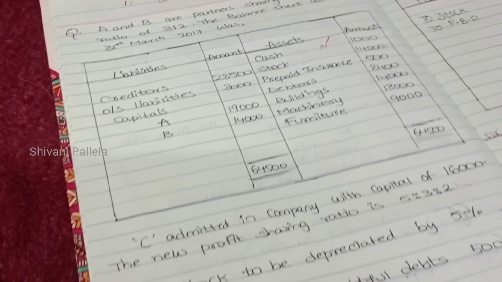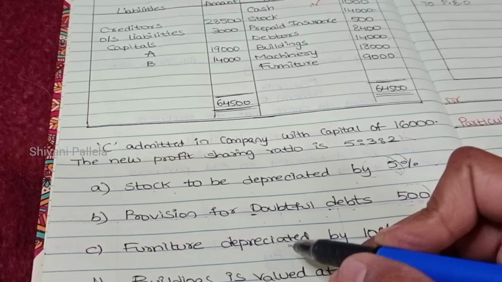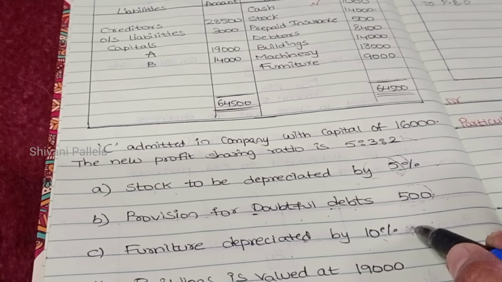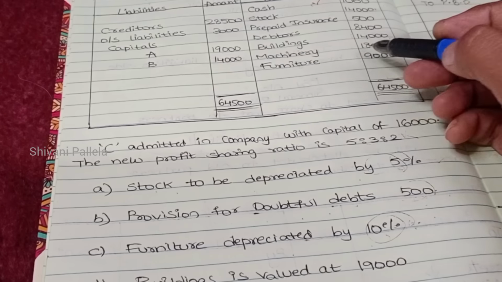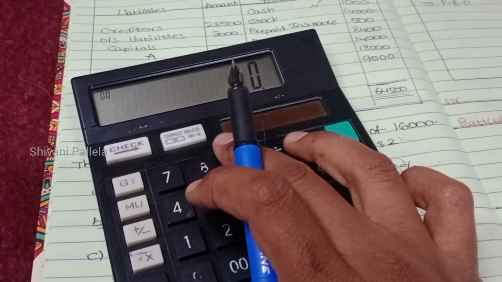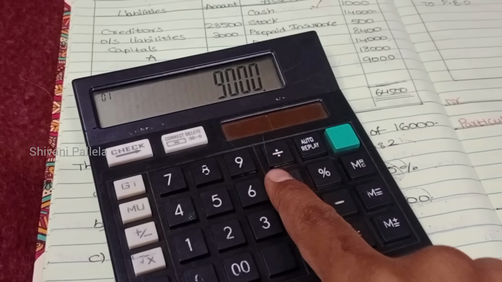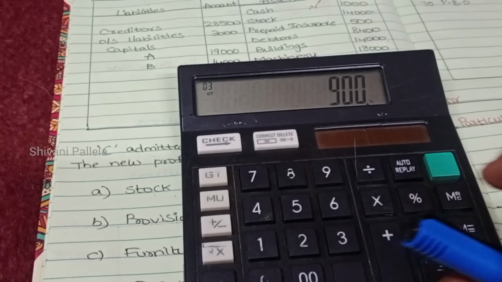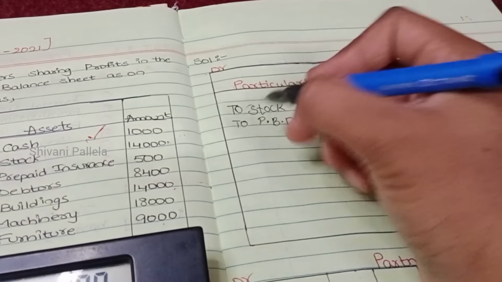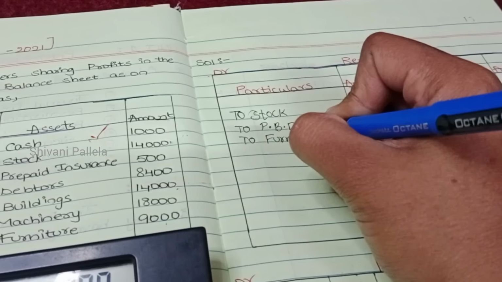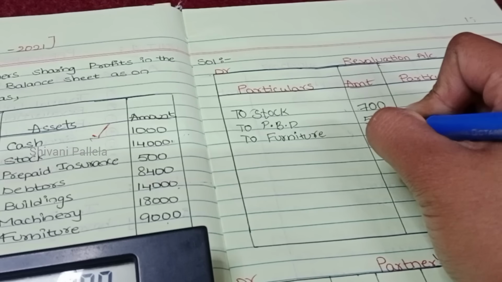Next, here furniture is depreciated by 10%. Furniture value is 9,000. Depreciated means asset is decreasing. How much is it decreasing on 9,000? 9,000 into 10% is 900. Asset is decreasing. Here we need to write to furniture. How much is it decreasing? 900.